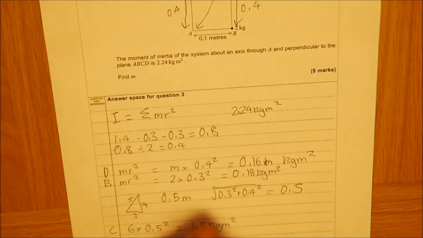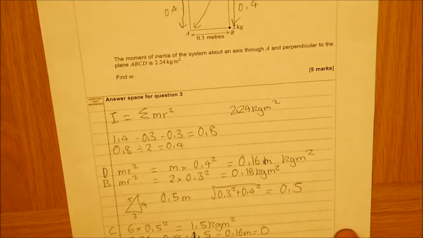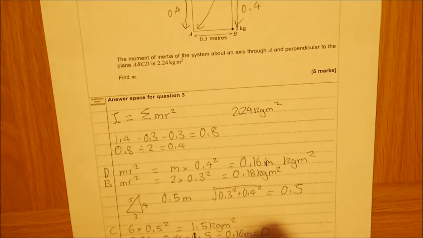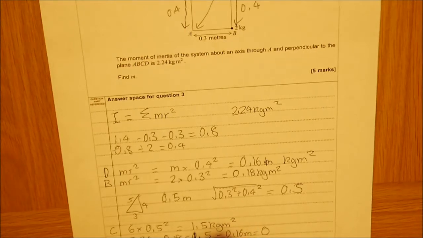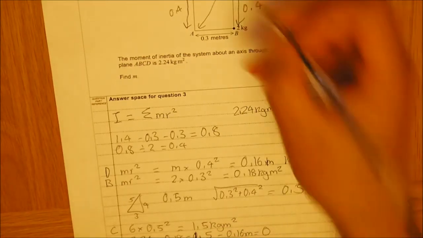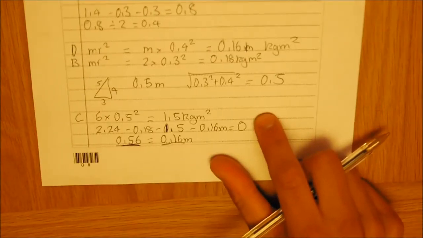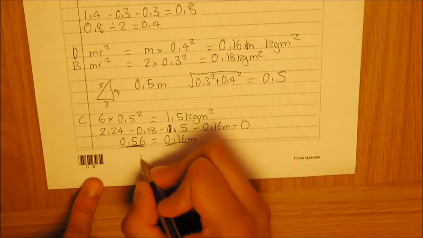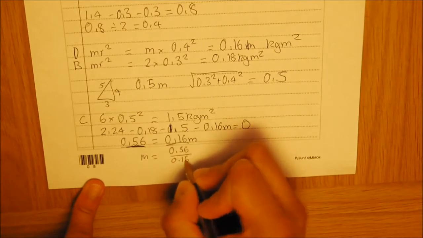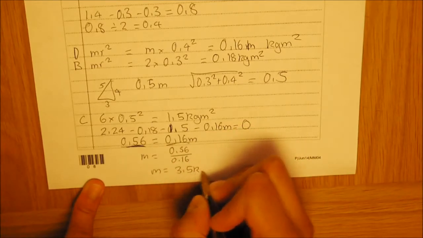So now we just have to do the final bit, which is 2.24 minus 0.18 minus 1.5 minus 0.16 m is equal to 0. It is going to be equal to 0 because it should balance effectively. Which means that what we end up with is 0.56 being equal to 0.16 m, because that's the inertia that's left after you take off C and B. We just need to do the maths, and therefore m is going to be equal to 0.56 over 0.16, and m is going to be equal to 3.5 kg, which is our answer.